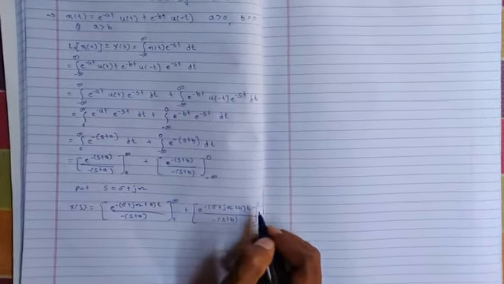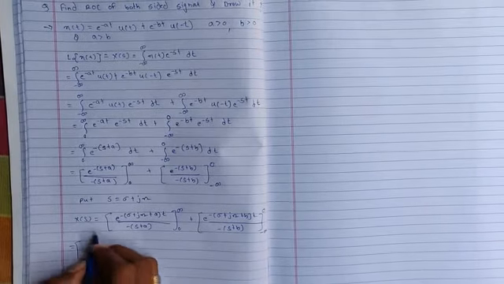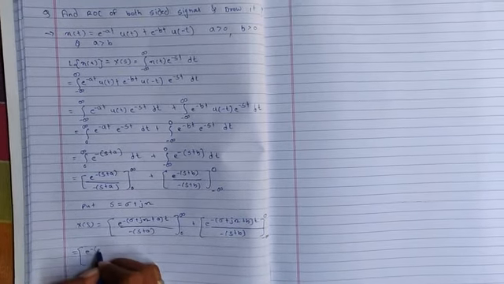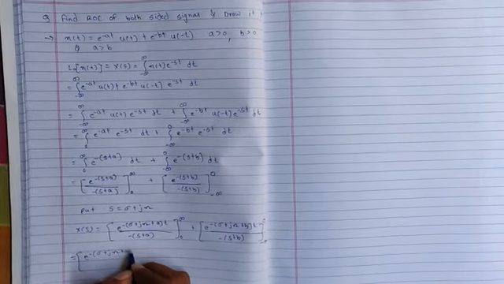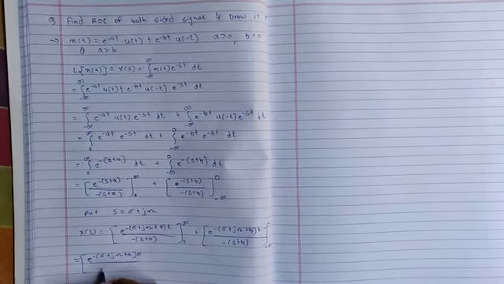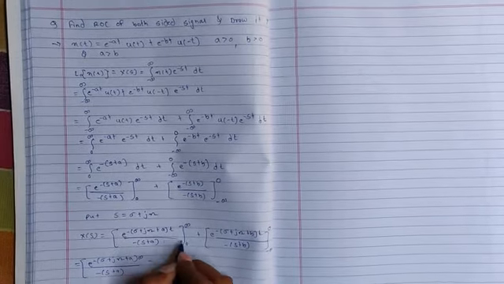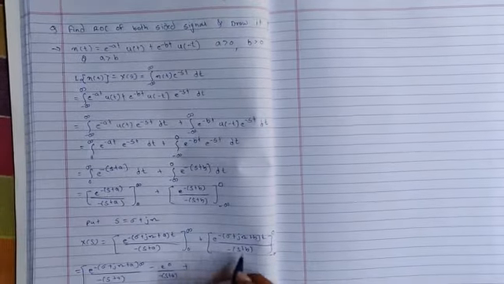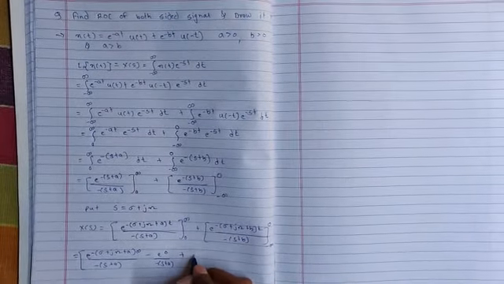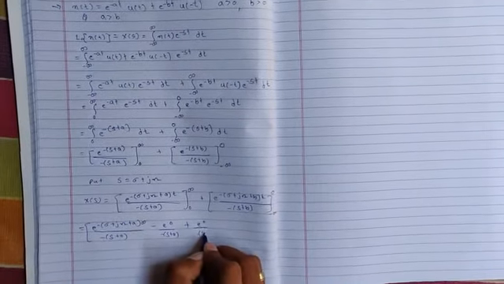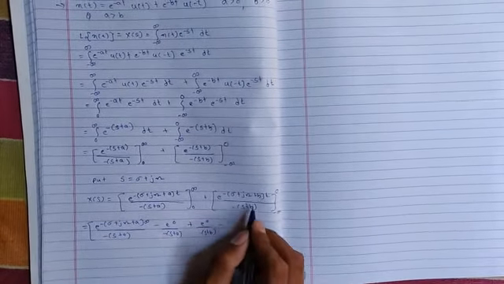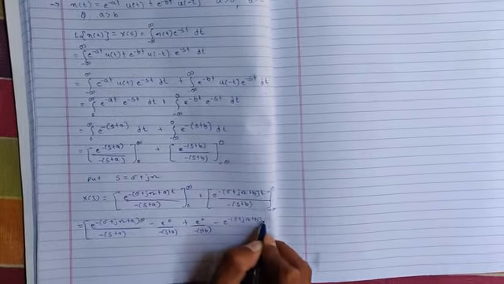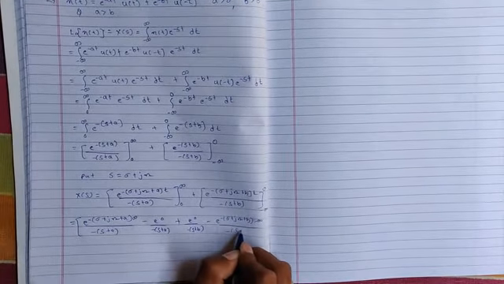from minus infinity to 0, which is equal to, now we have to put in the limits, e raised to minus (sigma plus j omega plus a) of infinity divided by minus (s plus a), minus, when we put 0 that becomes e raised to 0 divided by minus (s plus a), plus, whenever we put this limit into this, that will also become 0, e raised to 0 divided by minus (s plus b), minus, we'll put minus infinity in that, e raised to minus (sigma plus j omega plus b) of minus infinity divided by minus (s plus b).